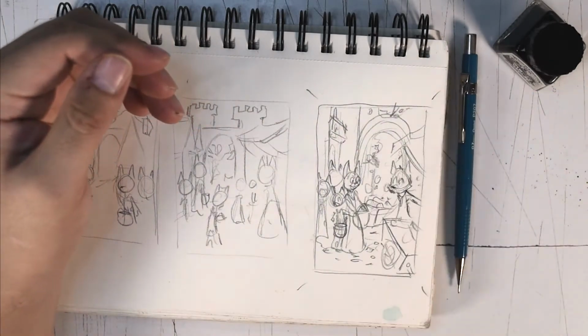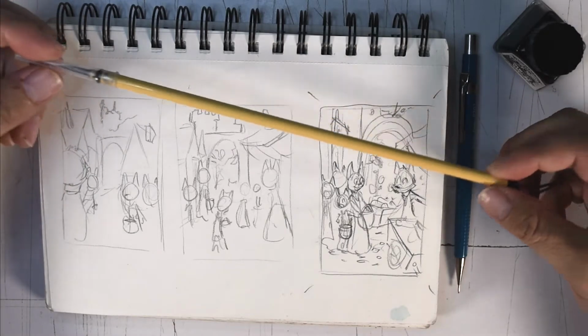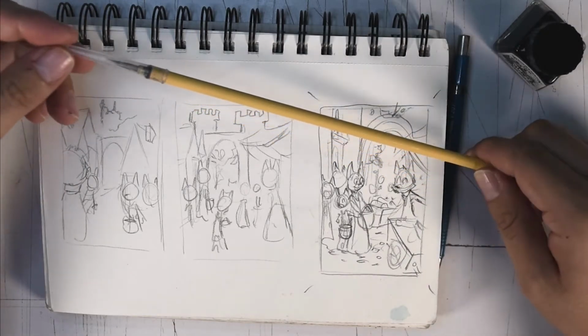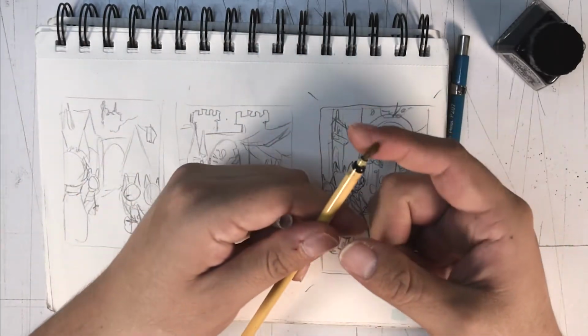A brush. For inking, I highly recommend using a calligraphy brush. I really like this one with natural hair. Although if you feel comfortable with a synthetic brush, you can use it and it's cheaper.